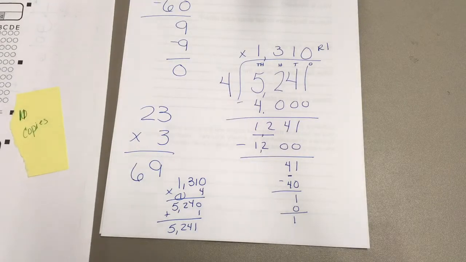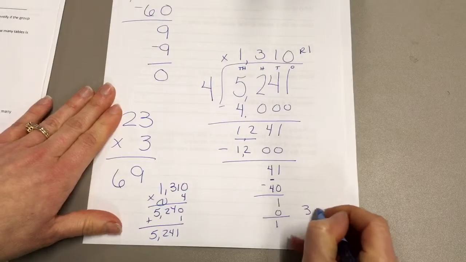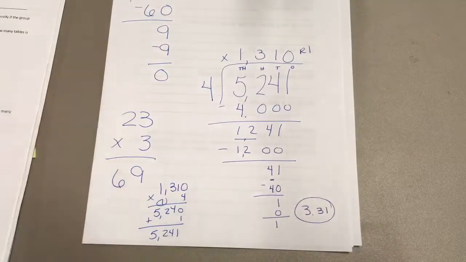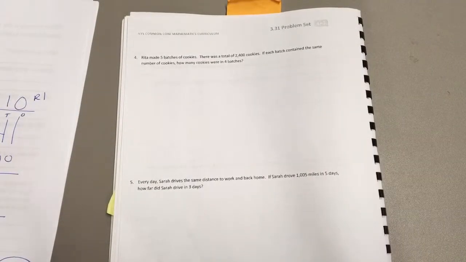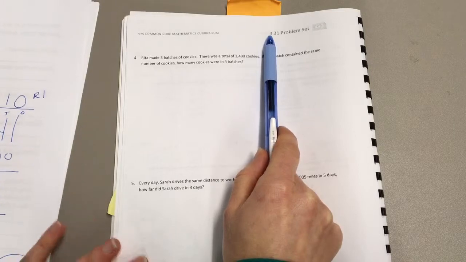All right, we're going to go ahead and look at a word problem now, and we're going to go through it together. I really want you to get that, and then I'll give you one on your own. So why don't you go ahead and get your problem set out, and I want you to get out problem set 3.31. Pause while you do that. We are going to do problem set question number 4 for number 331. Pause if you need to get there.